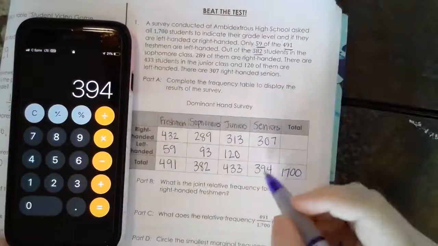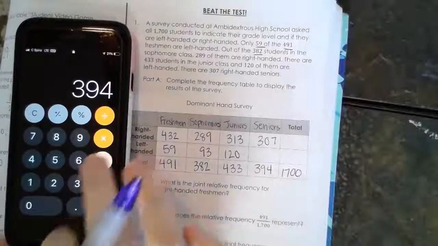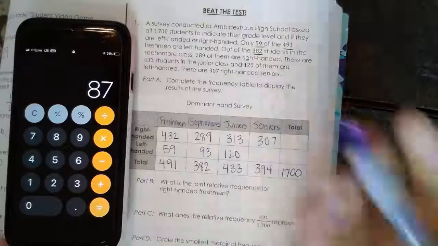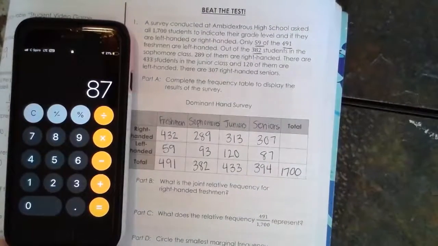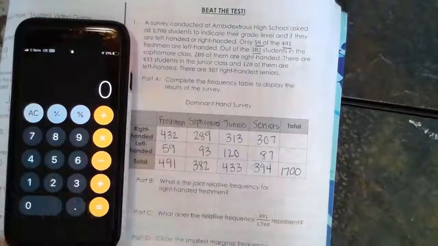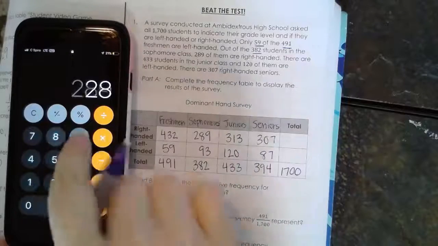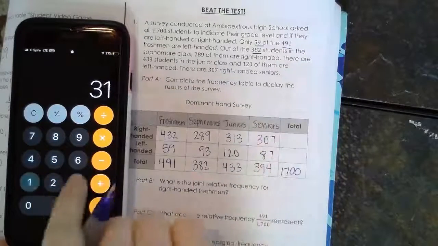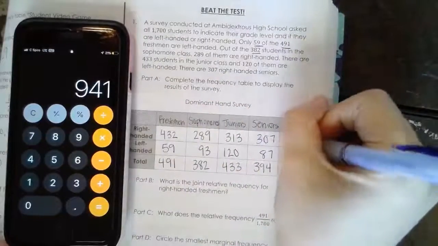So there must be 394 seniors. Now, if there were 394 seniors and 307 of them are right-handed, we could take that away, and we're left with 87 that must be left-handed. Then I can just add my rows here. So 432 plus 289 plus 313 plus 307 is 941.